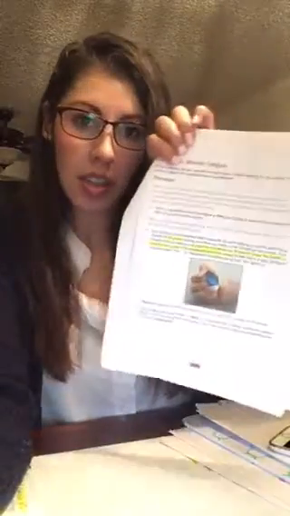which is right here. My data table for my worksheet. So that's going to be for trial 1. So an example would be figure 15, which is this, the handout.